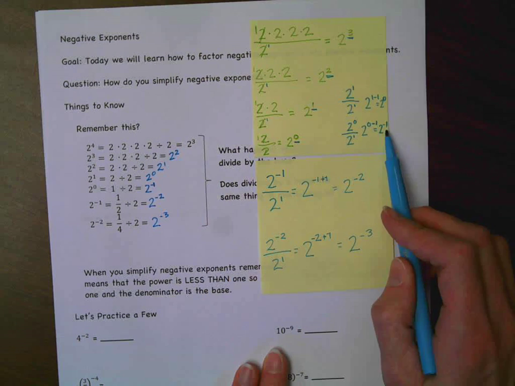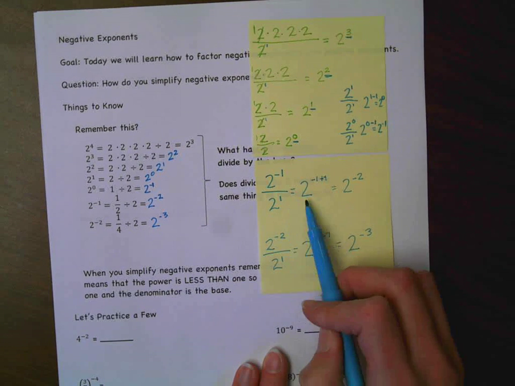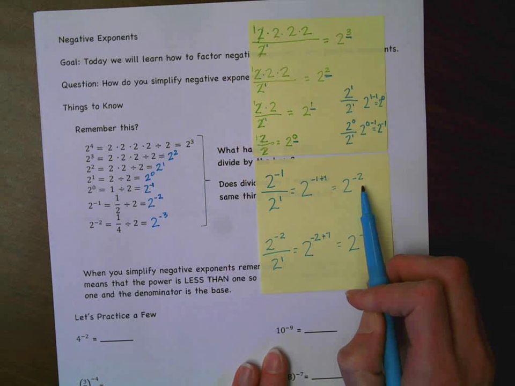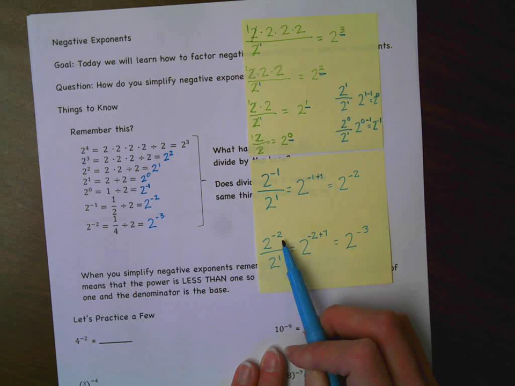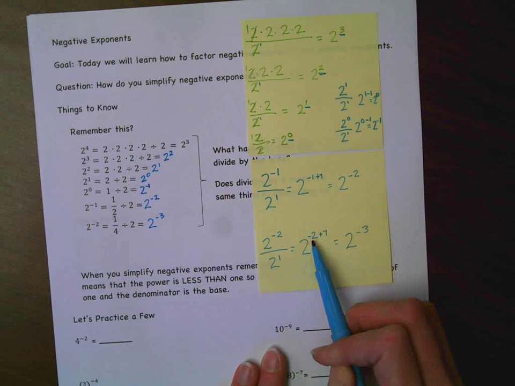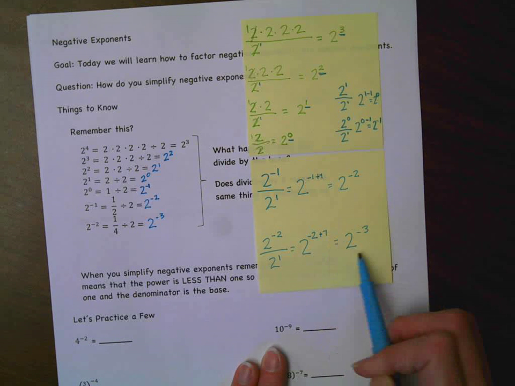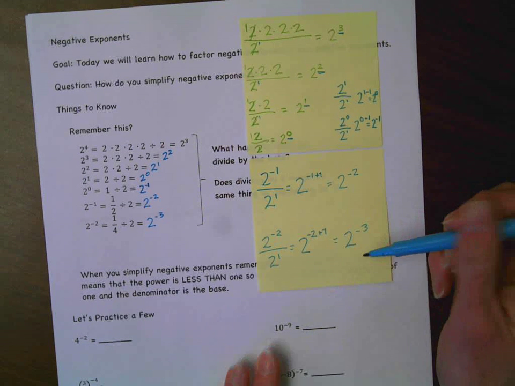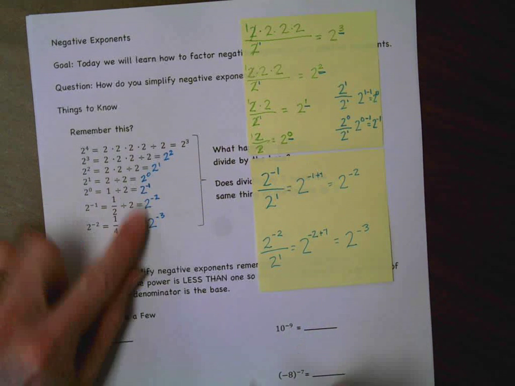2 to the negative 1, because that's what we had up here, divided by 2 to the 1, is negative 1 plus a negative 1, which gives us 2 to the negative 2. 2 to the negative 2 divided by 2 to the 1 gives us 2 to the negative 2 plus a negative 1, and you get 2 to the negative 3. Okay, so that's what all of that means.